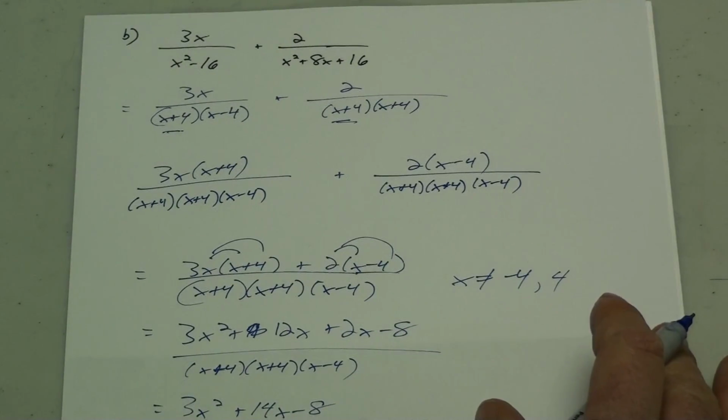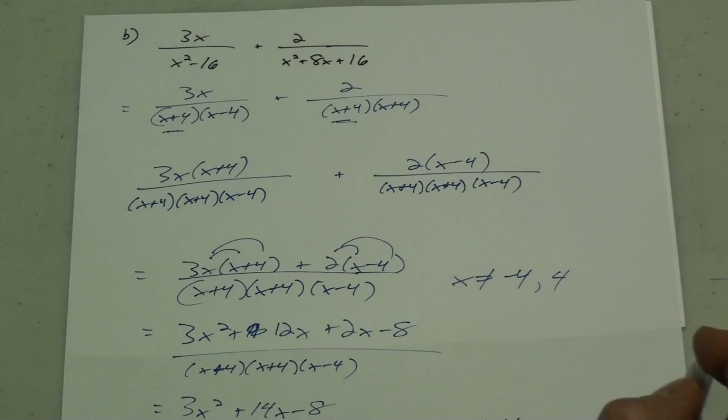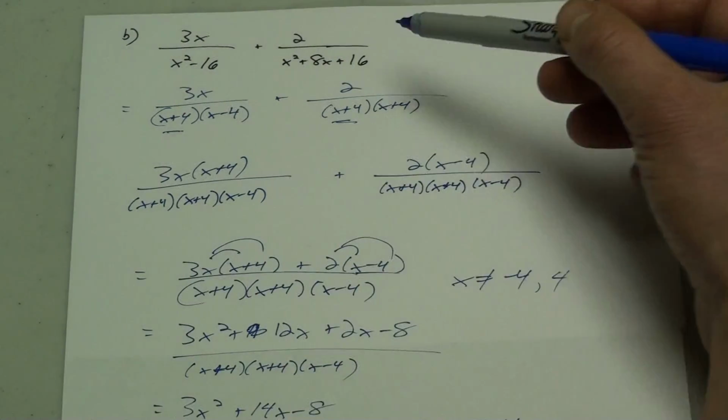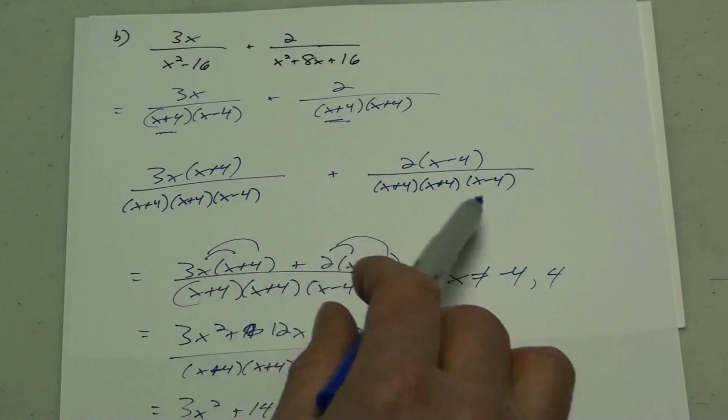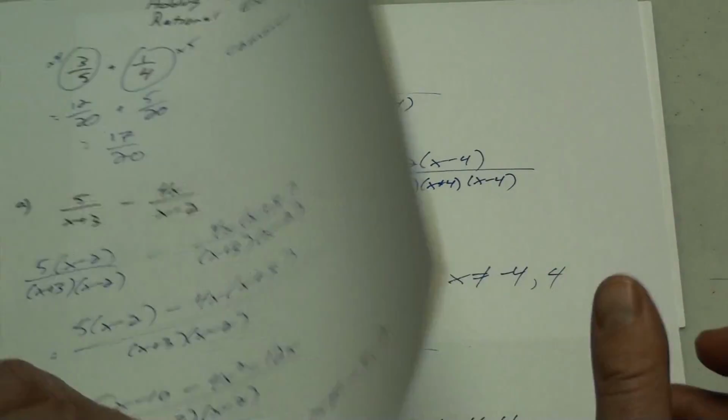So that was a short little lesson on adding and subtracting rational expressions. You need to make a common denominator. If you can, factor first so you can see what each one is missing and how much adjustment you need to make to both the top and the bottom.